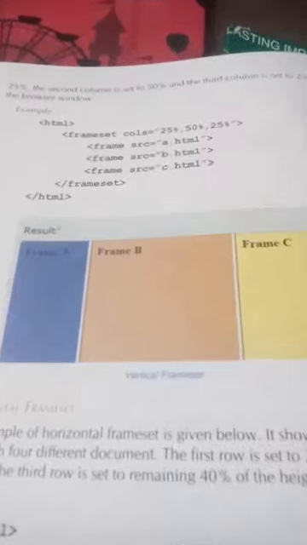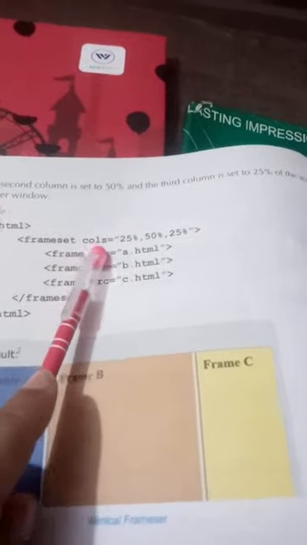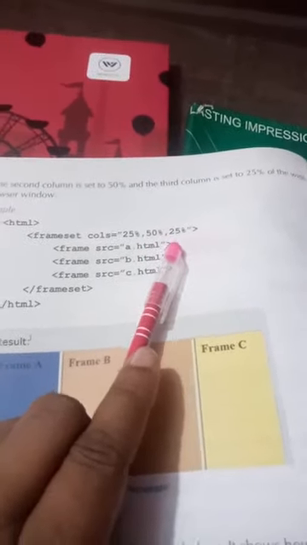Here we have the frameset tag. This is the frameset tag, and COLS is an attribute of frameset. This means columns, and the columns are set in percentage. Here we have three columns: 25%, 50%, and 25%. So these are the frameset attributes.